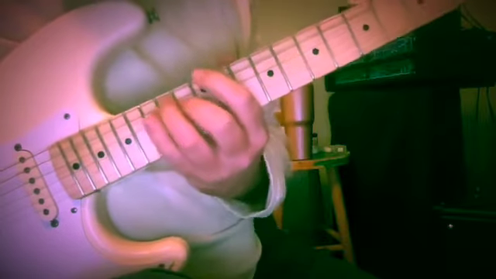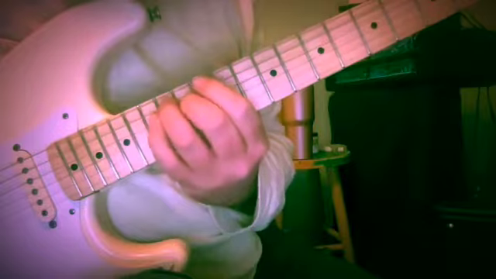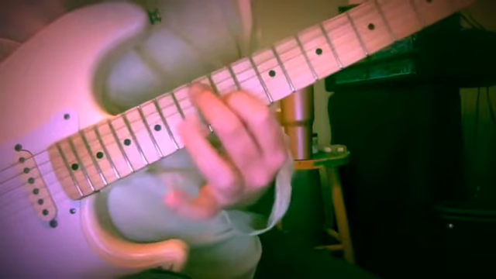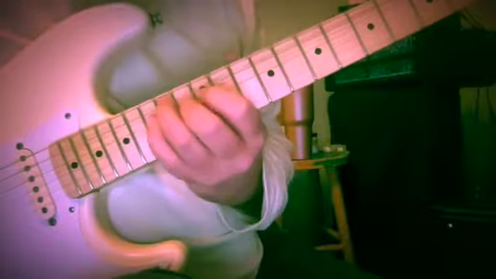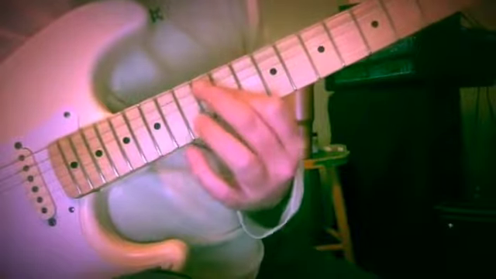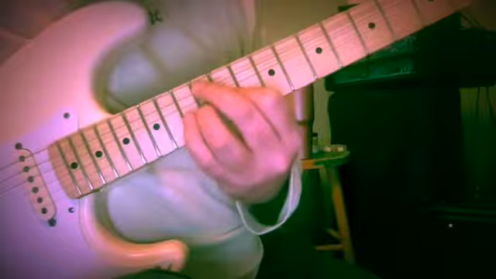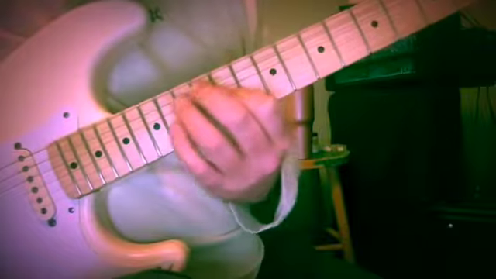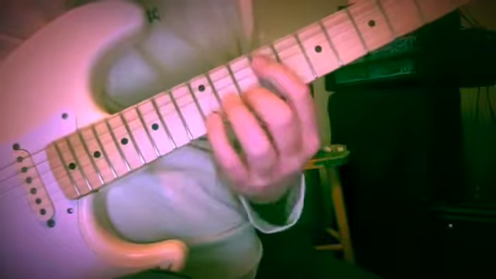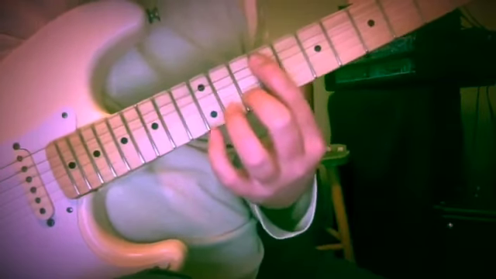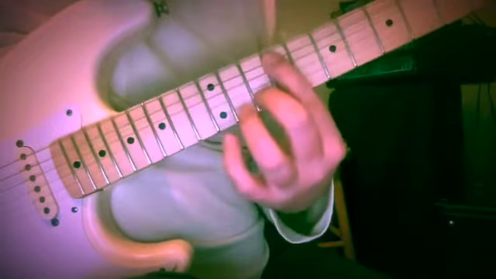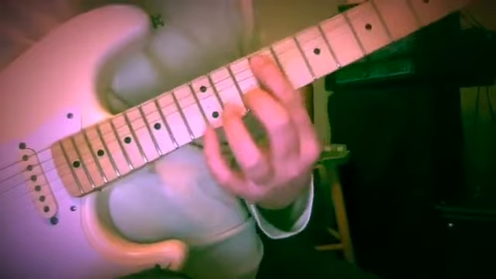And now 14, 13, B and D sharp, rising up to E, going to A and F sharp, 12 and 11. We're going to raise F sharp up to G, 3rd string, 12th fret, second inversion B7 kind of chord. This is just F sharp and A, 9 and 10.